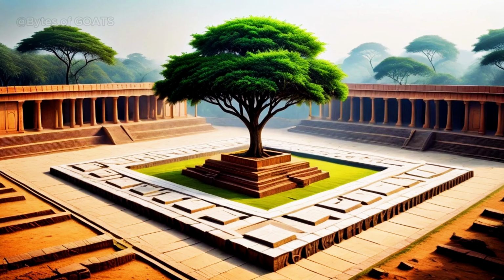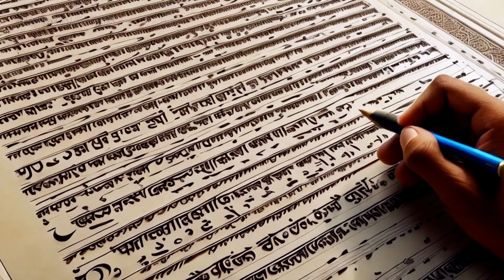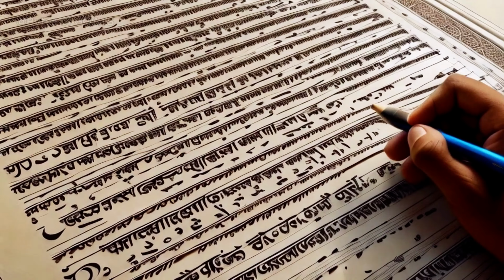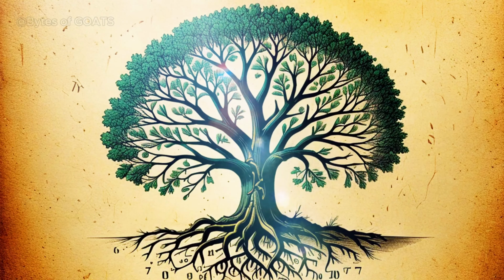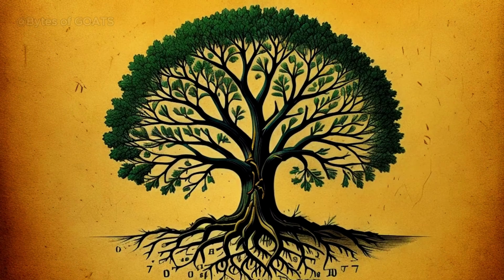Baudhayana's mathematical brilliance extended beyond geometry. He introduced the approximate value of the square root of 2, stating it as follows: the measure by which the diagonal of a square exceeds the sum of its sides is approximately 1.4142, an impressively close estimation.